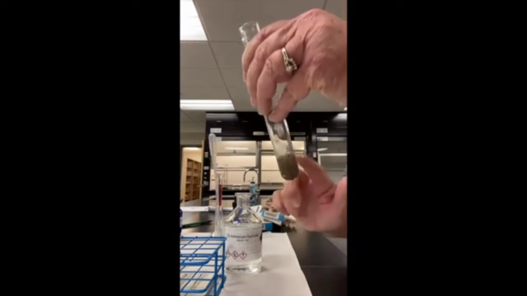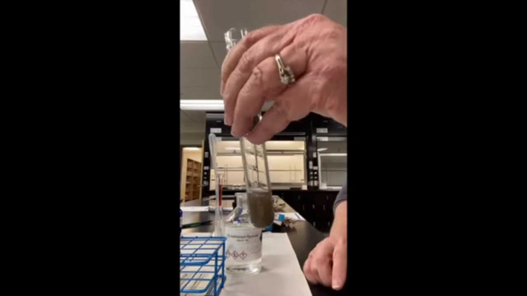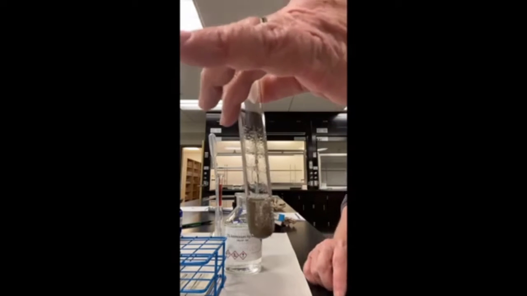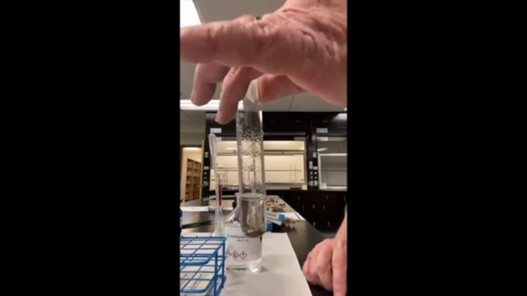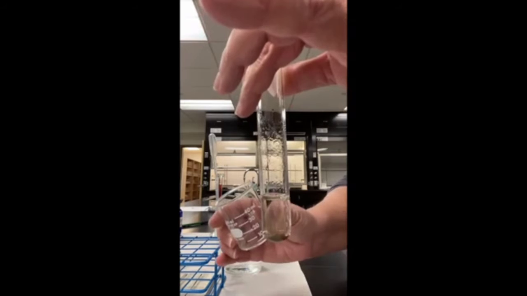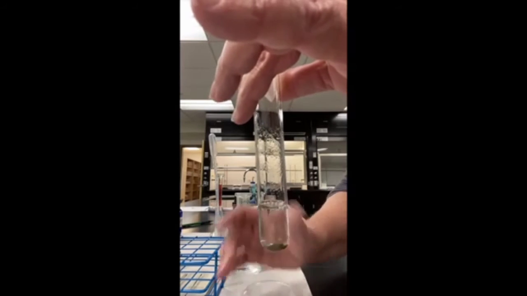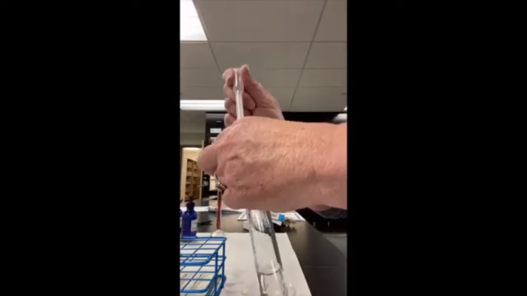And then I'm going to transfer by decanting. I'm going to transfer just the liquid. So I'm going to allow the solid to settle to the bottom, and then I'm going to use a transfer pipette to put it in my test tubes. All right, I'm going to transfer just the liquid, not the precipitate that remained on the bottom.